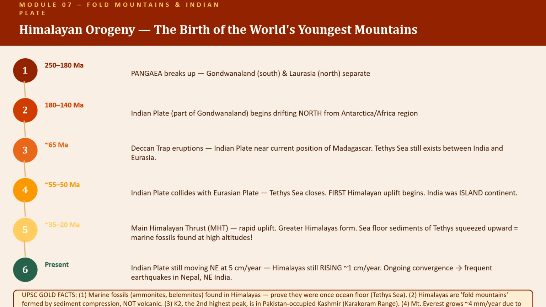The gold facts at the bottom of this slide are pure UPSC gold. Himalayas are fold mountains, not volcanic. K2 is in Pakistan-occupied Kashmir, not in India proper. Marine fossils in the Himalayas are the proof of their oceanic sediment origin. Memorize all four.